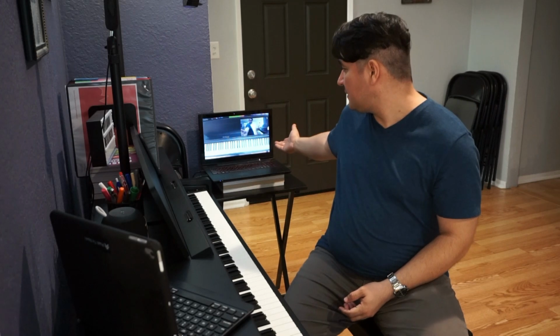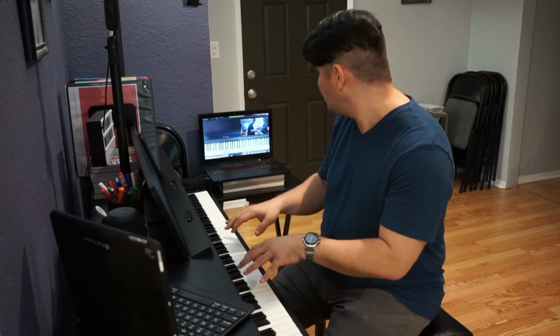What I'm going to try to show you instead is the best possible setup if you just have one device with a single camera. So that could be, for instance, a laptop just sitting beside your piano like this, and the webcam is facing the keys, but you're also in the picture and I can see both you and the keys.